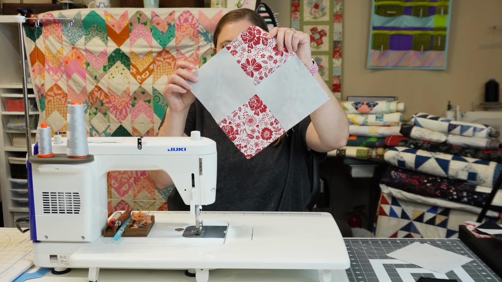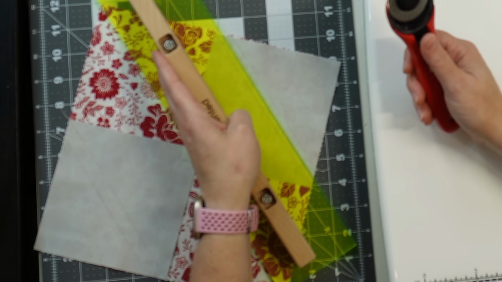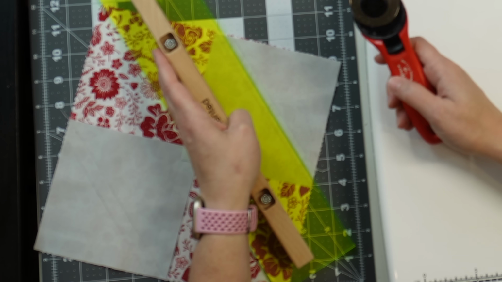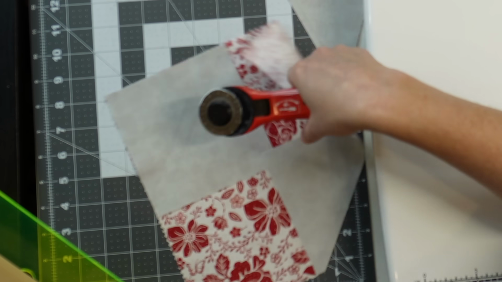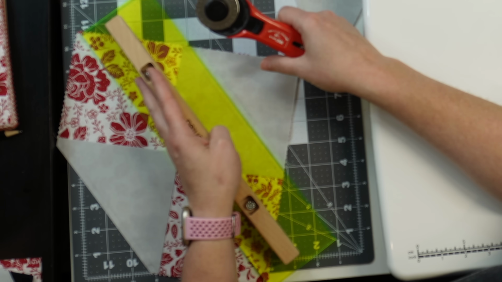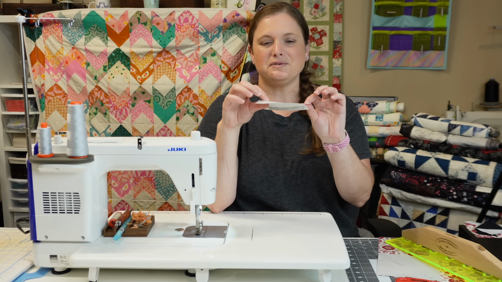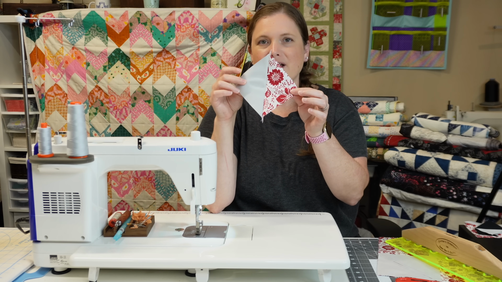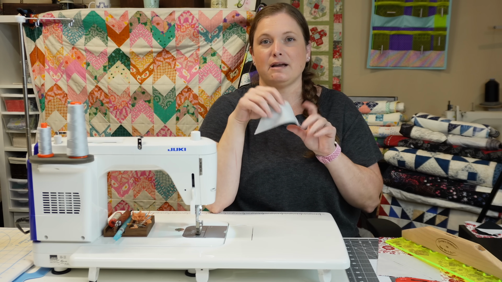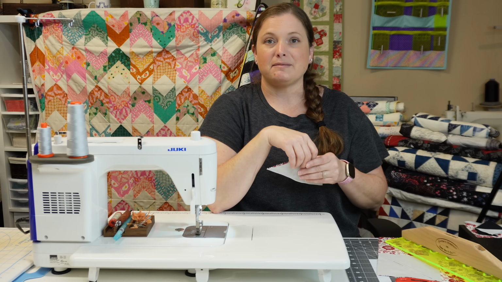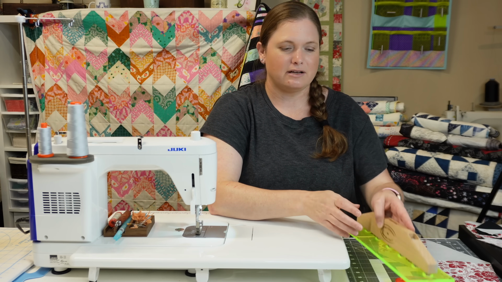All right, we got opposite corners sewn and I'm going to give this a quick press. And then what we're going to do is cut right down the middle of these two sewn lines. So about 1/4 inch away from the sewn line. And then you see here, those corners that we cut off, since we already have them sewn, make half square triangles. So I'll show you what to trim these up to after I finish up this block. But for now, set the half square triangles to the side.